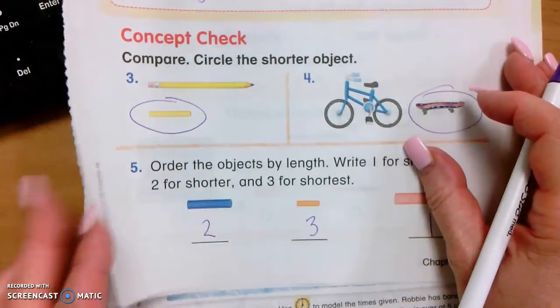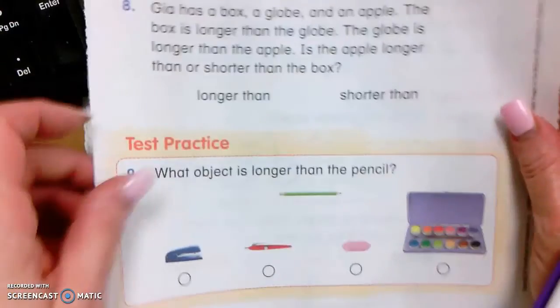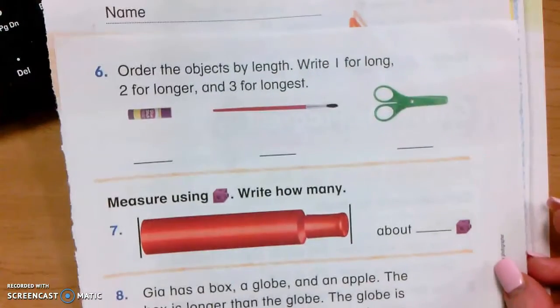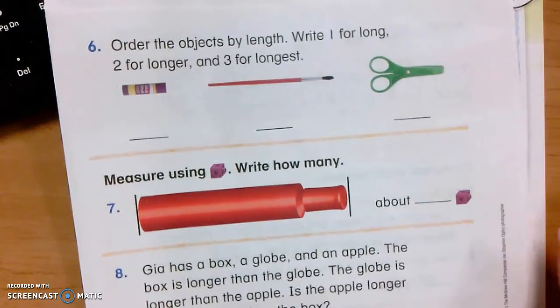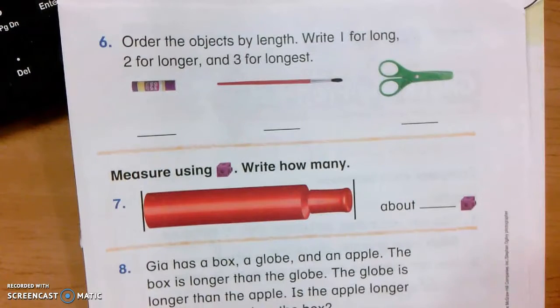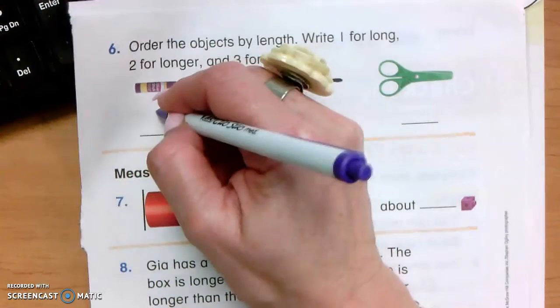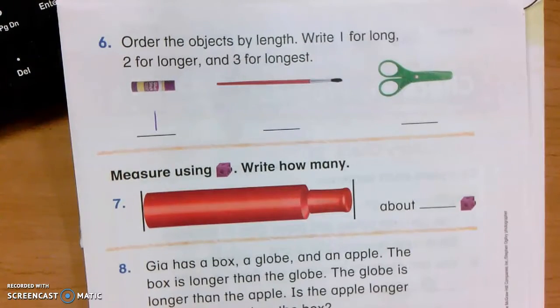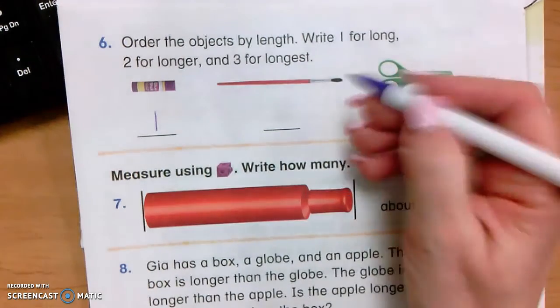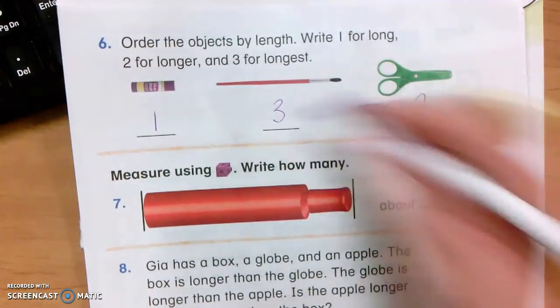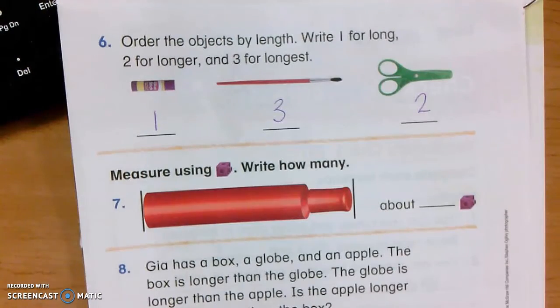All right, turn your page over. And now we have order the objects by length. 1 for long, 2 for longer, and 3 for longest. So long, which one is just long? Okay, the glue stick, which is just longer than the glue stick. The scissors, and which one is the longest of all 3? The paintbrush.